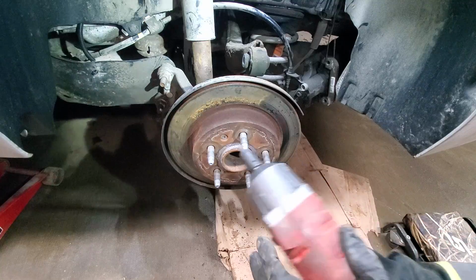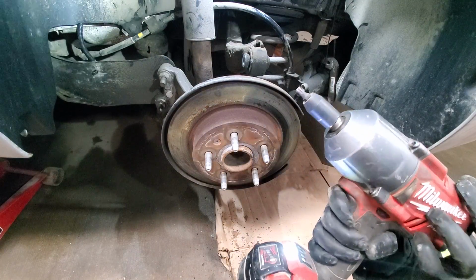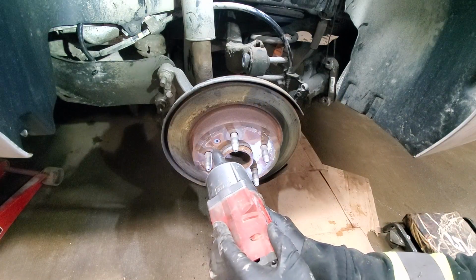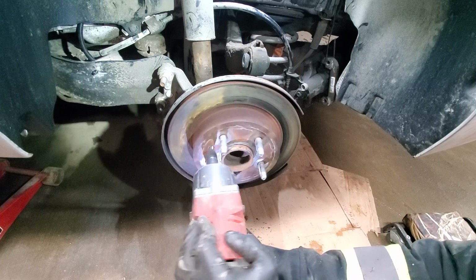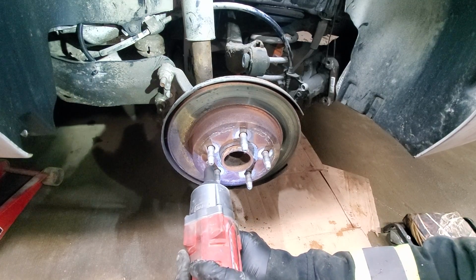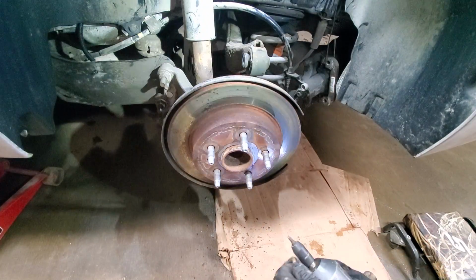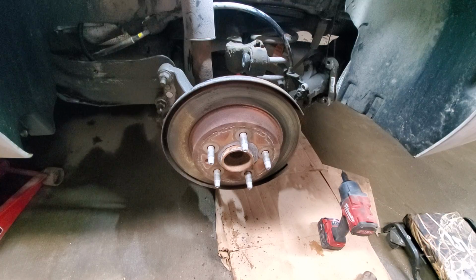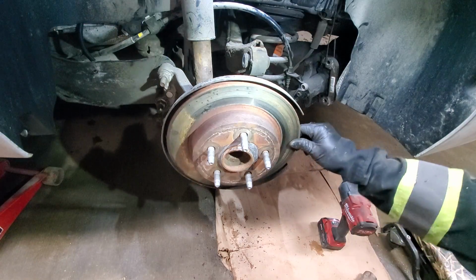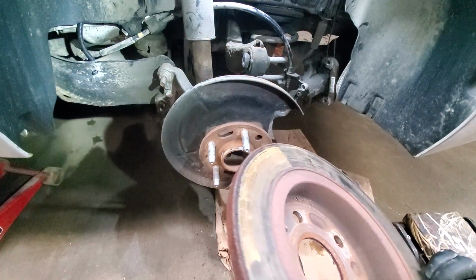Oh, actually T30, sorry. I have broken probably a dozen of those bits until I figured out that a few good slams makes a real difference. So now the rotor comes off.